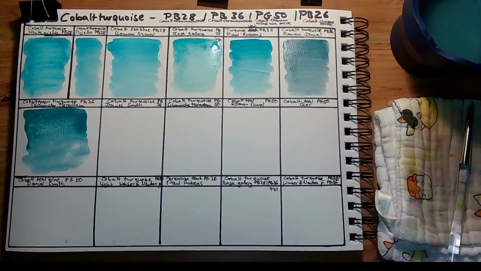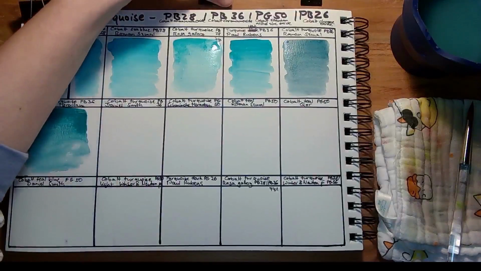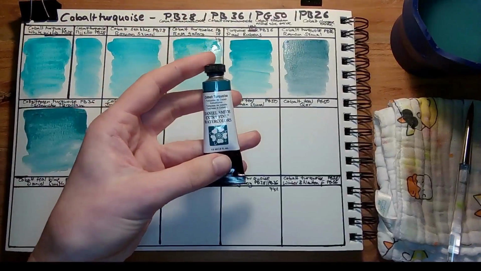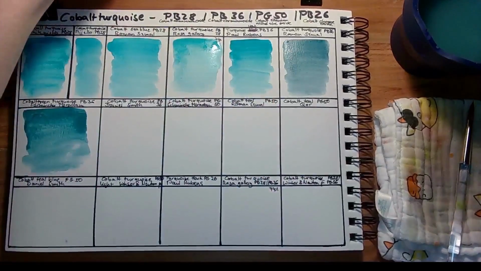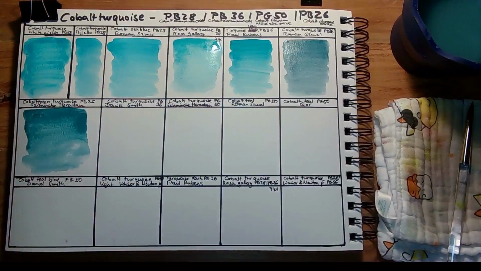So the next version is also made from PB36. It's from the American brand Daniel Smith, and they call it Cobalt Turquoise.